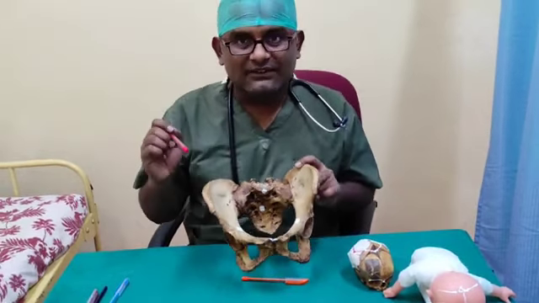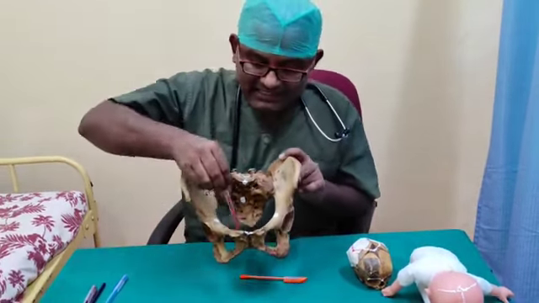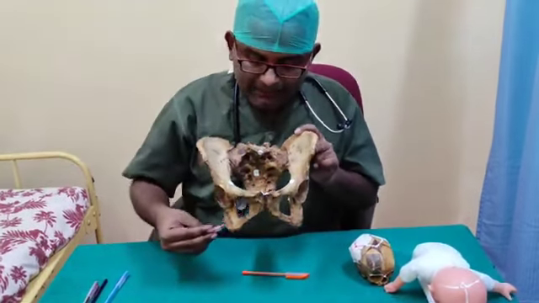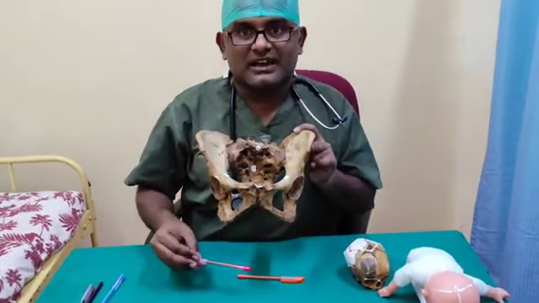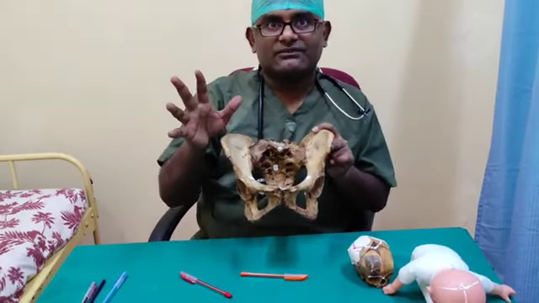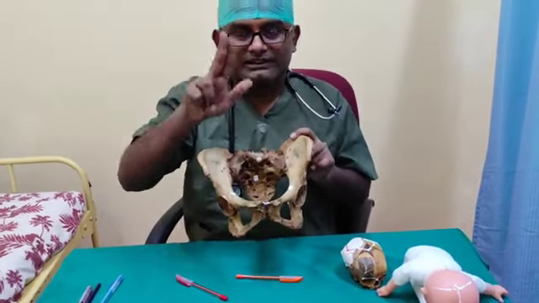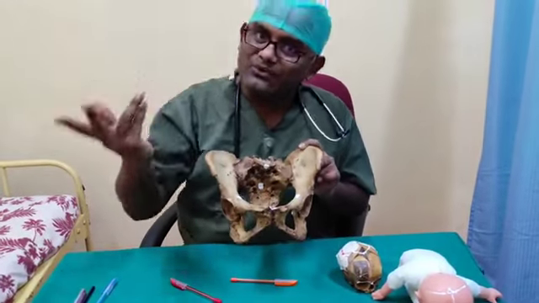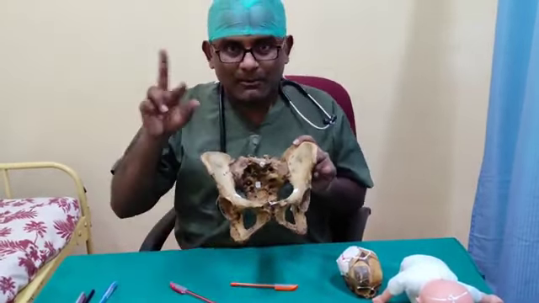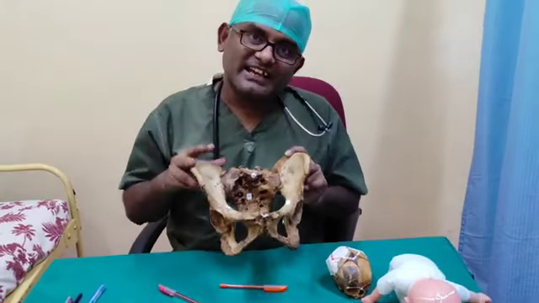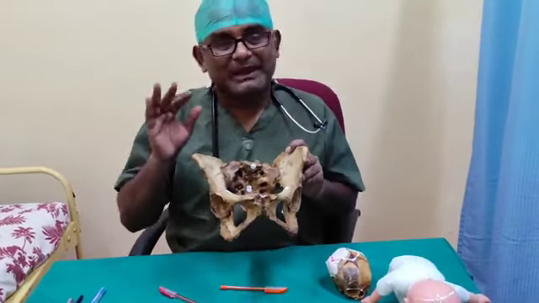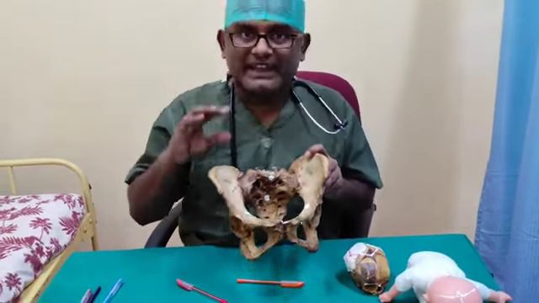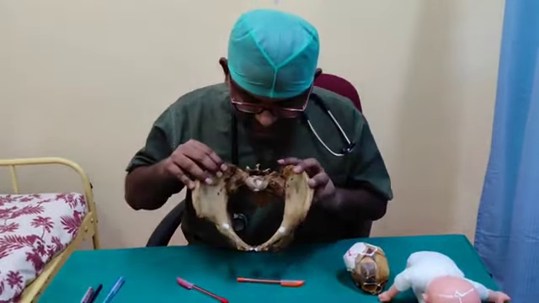Now if you come to the cavity, listen here doctor, this is the cavity. The cavity is bounded above by the inlet and below by the outlet. In the cavity we have two planes. One is the plane of greatest pelvic dimension, another is the plane of least pelvic dimension. Among these two planes, the obstetrically important plane is the plane of least pelvic dimension. Now we will come to the plane of greatest pelvic dimension. What is this plane?